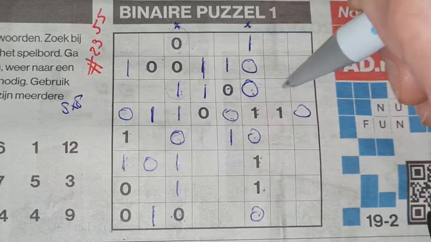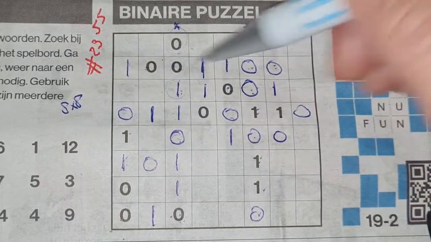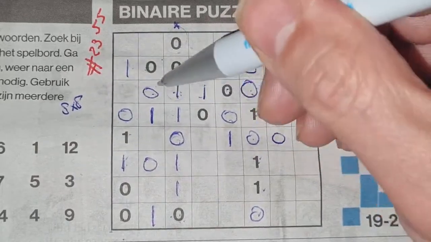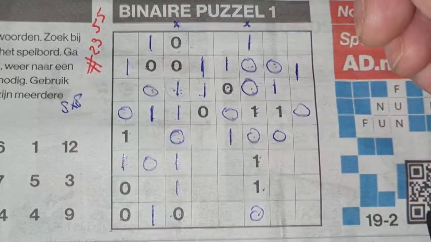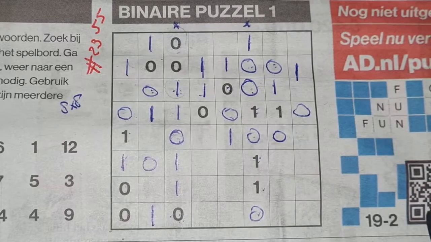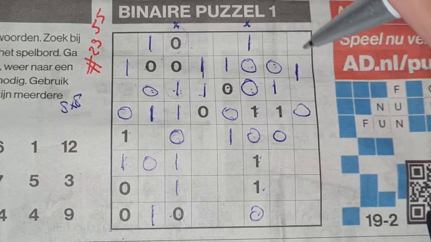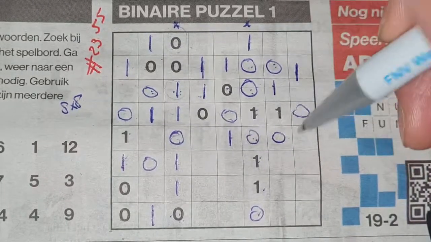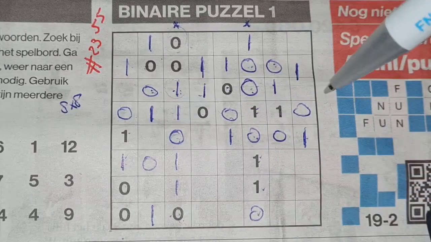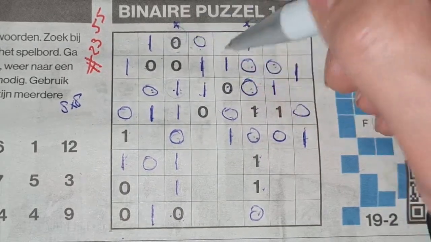Double O, here 1, there 1. Double 1, here no, there no. 4 O's, so the rest are ones. Double 1, here no, there no. Double O, here 1, there 1. Double O, here 1, there 1. Double 1, here no, there no. Double O, here 1, there 1.